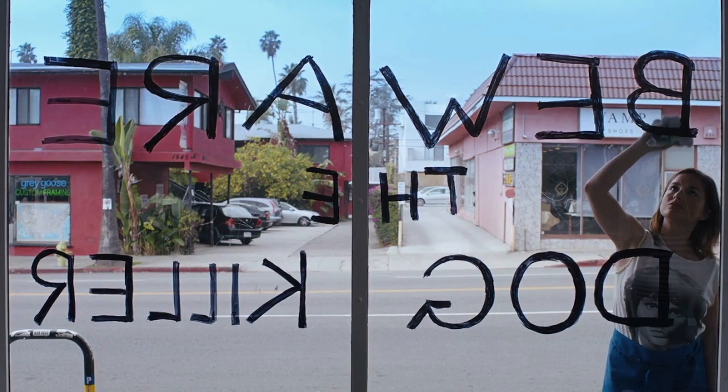We see that someone has written "Beware the Dog Killer" on the window of a coffee shop, but it's in reverse. Sam is looking at this, and he looks somewhat upset. I believe that Sam is the dog killer, but to be honest, it is completely irrelevant to the plot of the story. Whether or not he is a dog killer doesn't matter at all, but I just happen to think that he is, and I will explain more later.